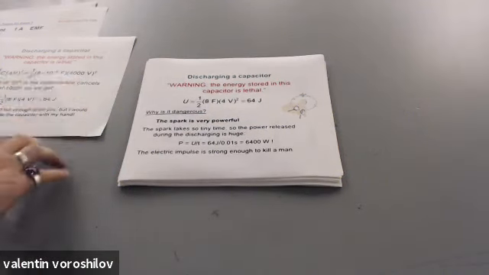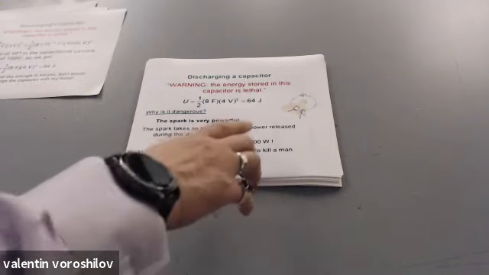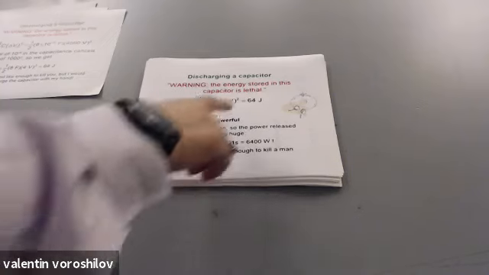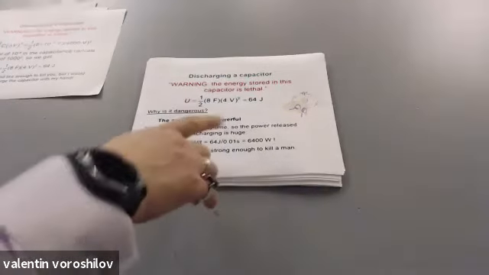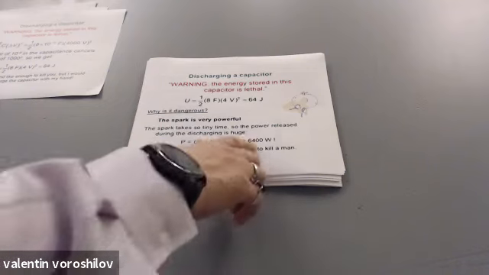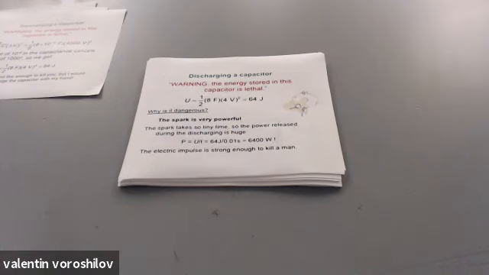It's not about the energy. It's about how fast that energy is being released. If we calculate the power, and power will be equal to this energy release over time, and it takes a fraction of a second to discharge, right? So the power is really, really huge.